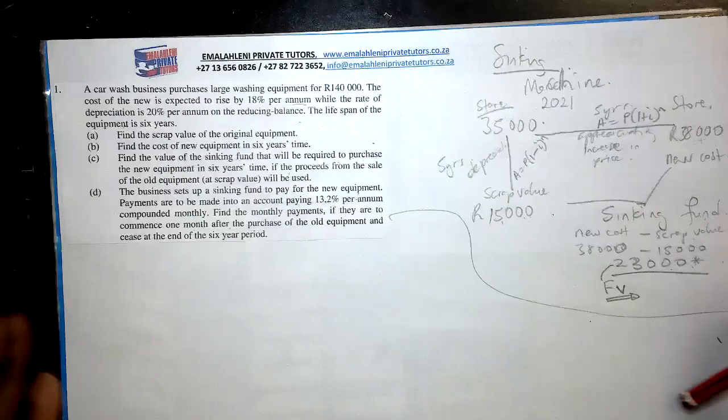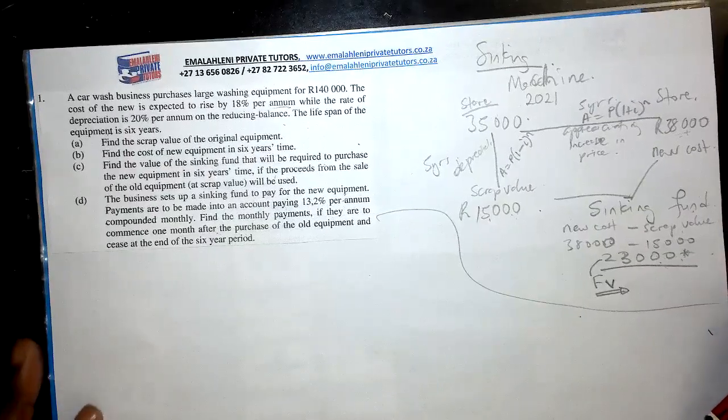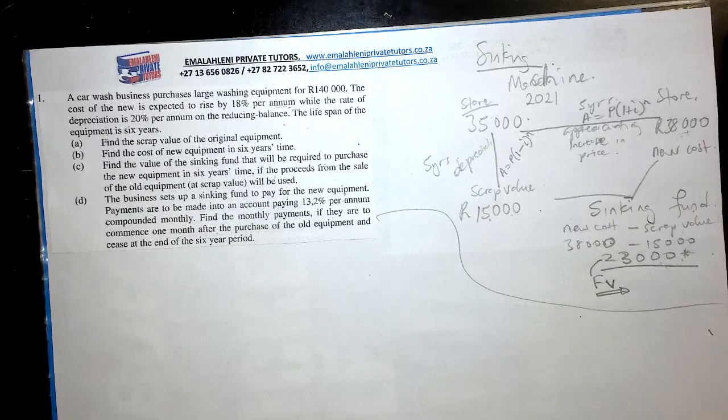These are the questions that come in the exam, and you mustn't lose them. A car wash business purchases large washing equipment for 140,000. The cost of the new machine is expected to rise by 18% per annum, while the rate of depreciation is 20% per annum on the reducing balance.